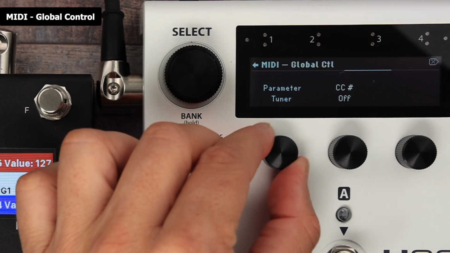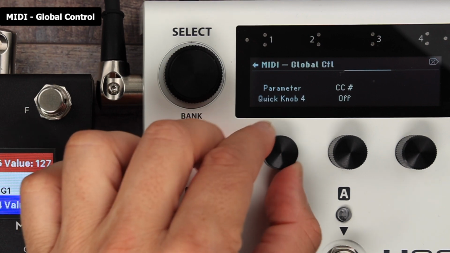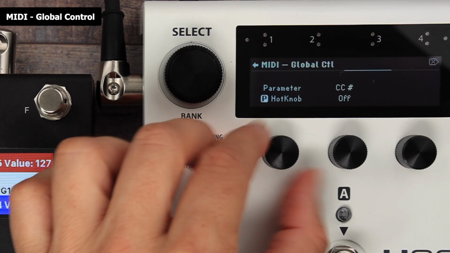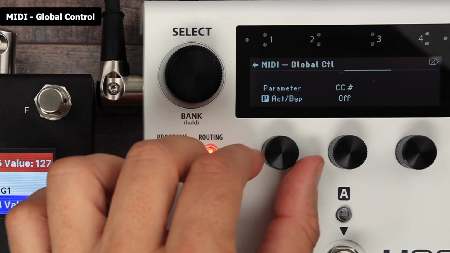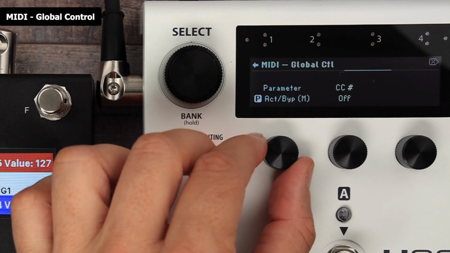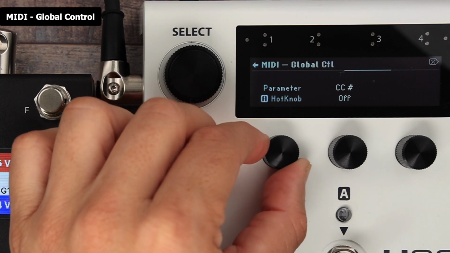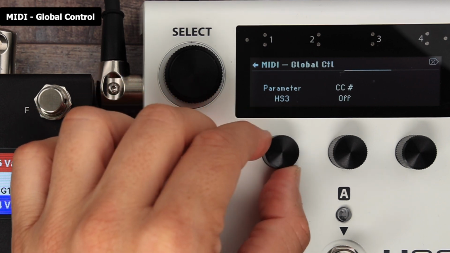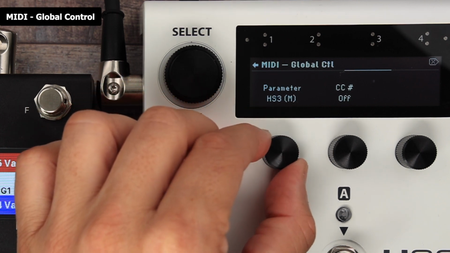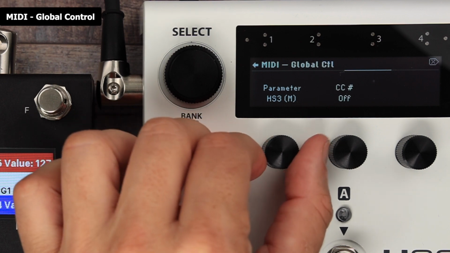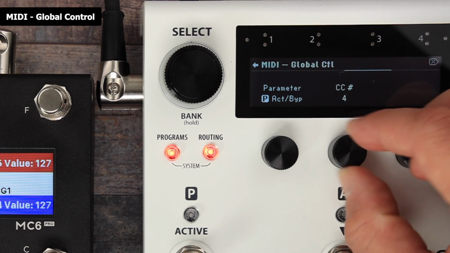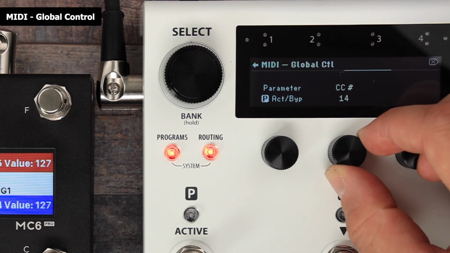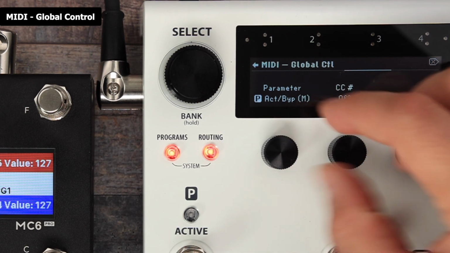As we peruse the list of global assignments, we find some with 2 versions. For example, notice how Program Active Bypass has a version with an M next to it. So do hot switch commands. This M stands for momentary. For the purposes of this example, in the MIDI Global Control menu, I'll assign CC number 14 to P Active Bypass and CC number 15 to P Active Bypass momentary.